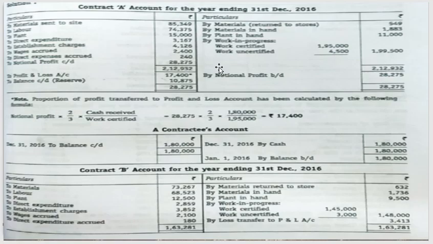When we total up your credit and debit items, we find a difference on your debit side. The total of your credit will give you 2,12,932. When we minus all the expenses like 85,349, 74,375, 15,000, 3,167, 4,126, 2,400 and 240, we get a difference of 28,275, which is nothing but your notional profit, which has been carried down. This notional profit will be brought down to find out how much is to be transferred to profit and loss and the remaining to be transferred to your reserves. So your notional profit brought down is 28,275.